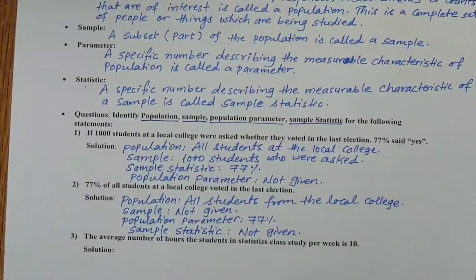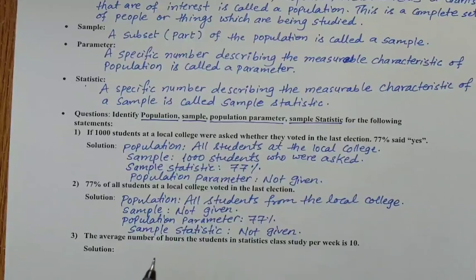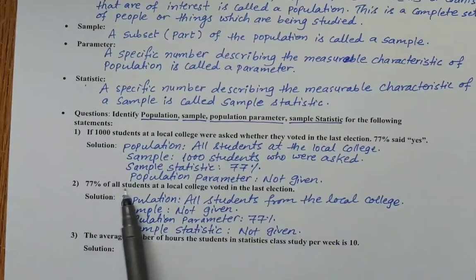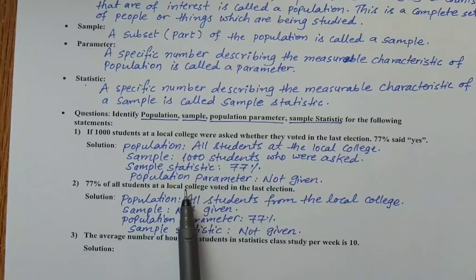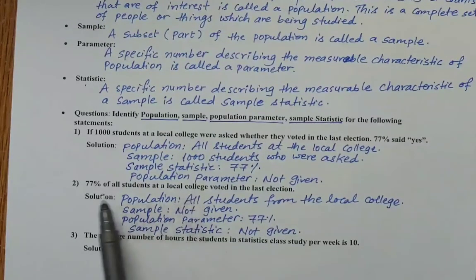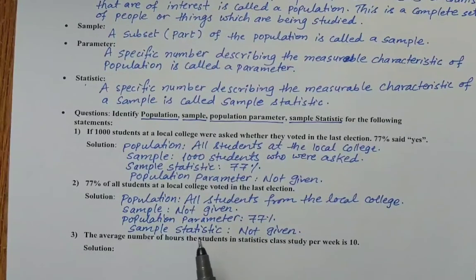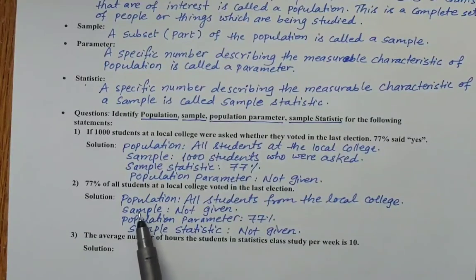Okay, so we had only two things given in this question: 77% and all students at the local college. We didn't have other information, so both sample and sample statistic are not given.